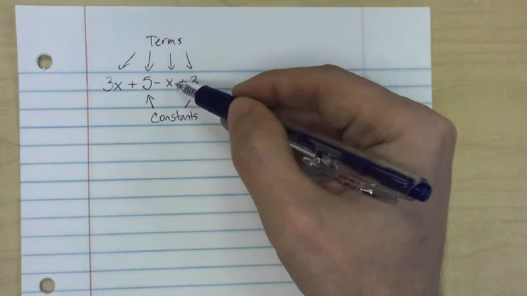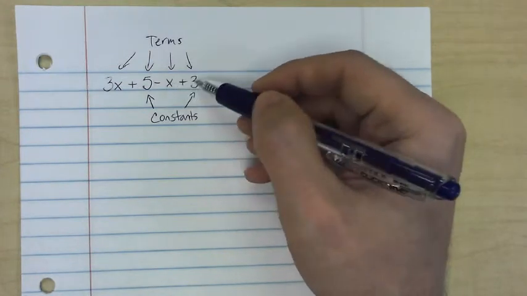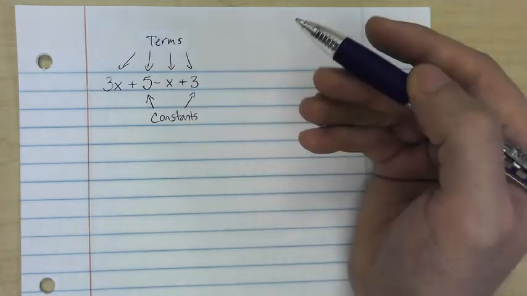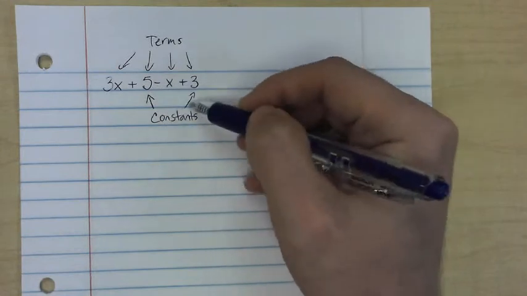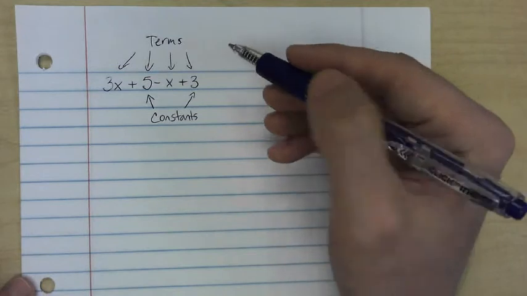Variables change. For example, in this algebraic expression, x might equal 2. In the next problem, it might equal 3. In the next one, it could equal negative 27. It's a variable, so it always changes. But a constant is always the same. A 5 is always a 5 in any mathematical expression.